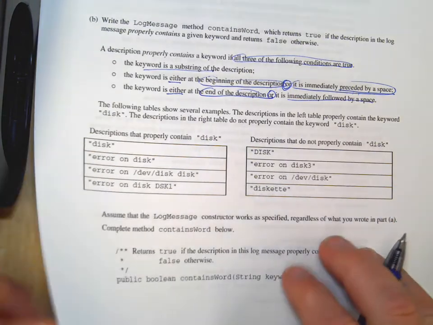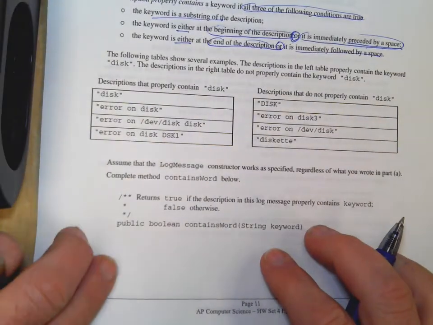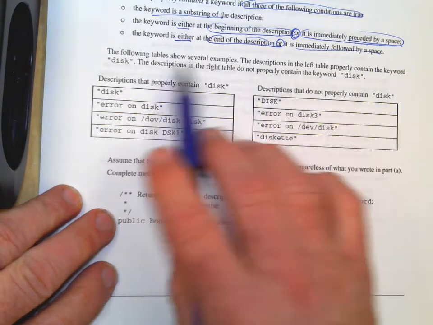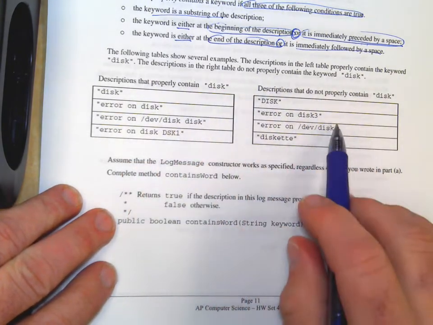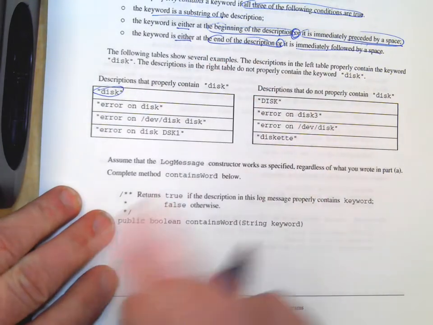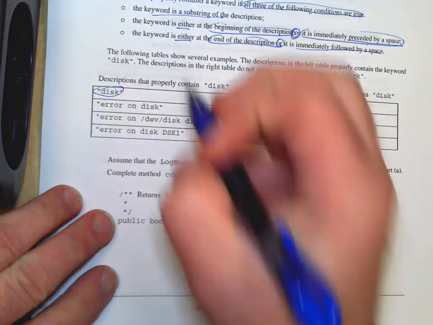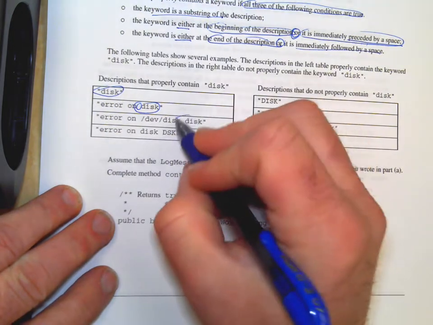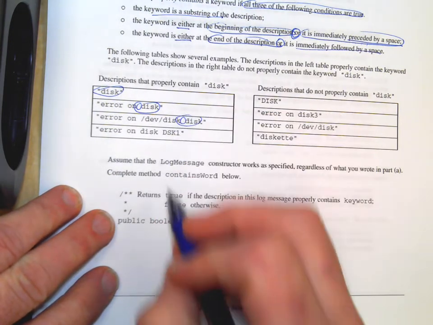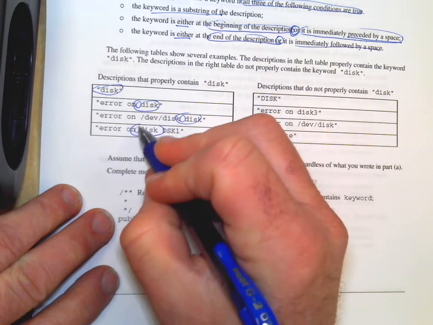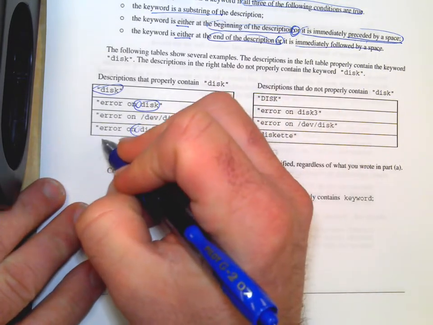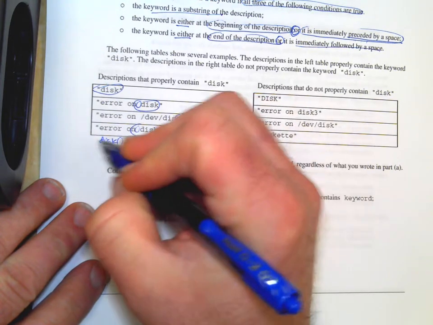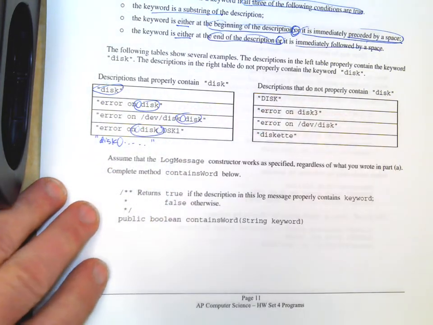Now, if you're still not sure, they've given some really good examples here. The following table shows examples. The descriptions on the left properly contain the keyword. The descriptions on the right do not. So it could just be the whole word, which is kind of nice that they gave you that idea. It could be at the end, but it has to have a space before it. It could be in the middle, it has to have a space before and after it. It could be at the beginning with a bunch of other stuff with a space after it. So you've got to keep that in mind as another option.